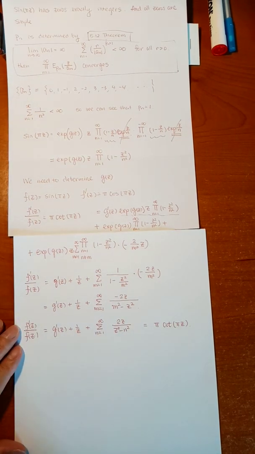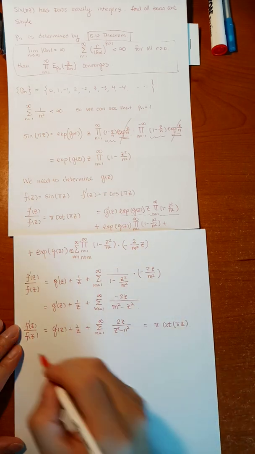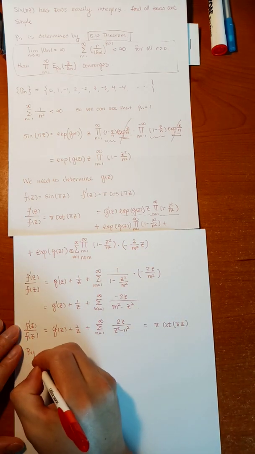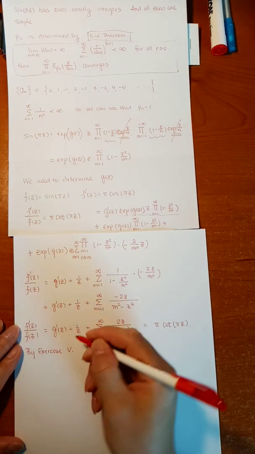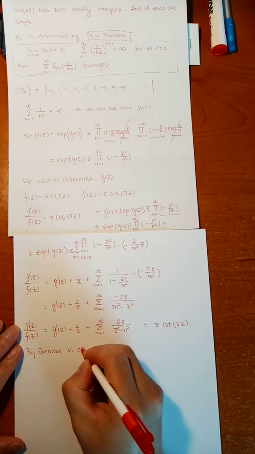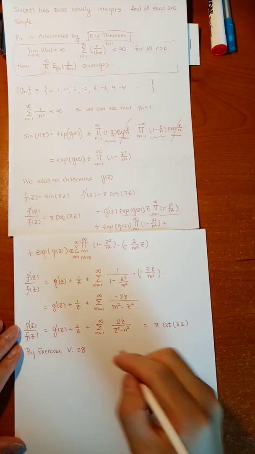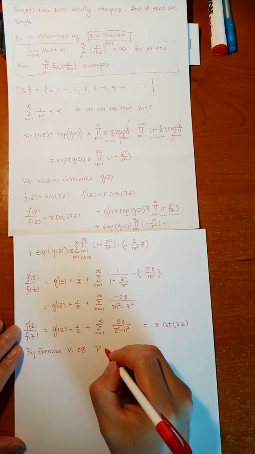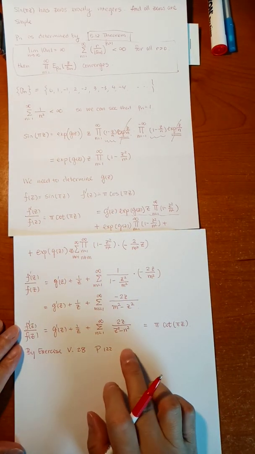Okay, so now we need to go back to, let me see. In the textbook, they say we'll have exercise, chapter V, section 2, problem 8. This one is on page 122. On page 122, they use the contour integral.